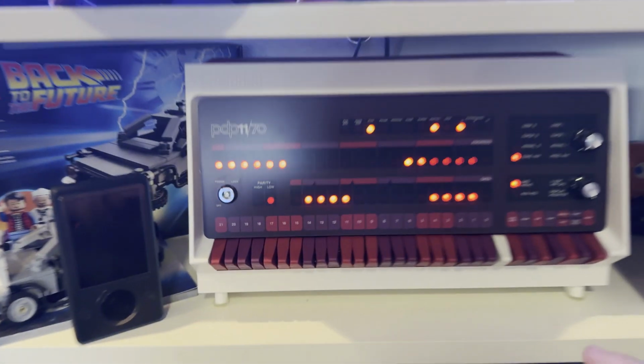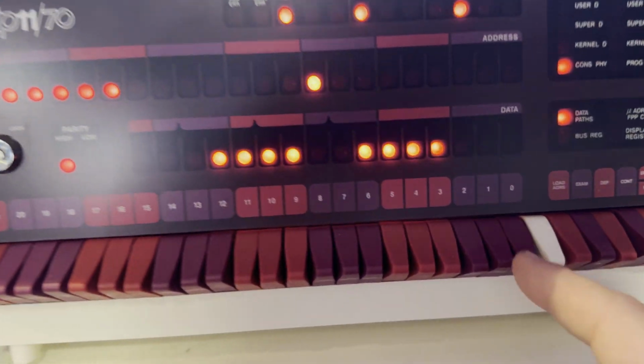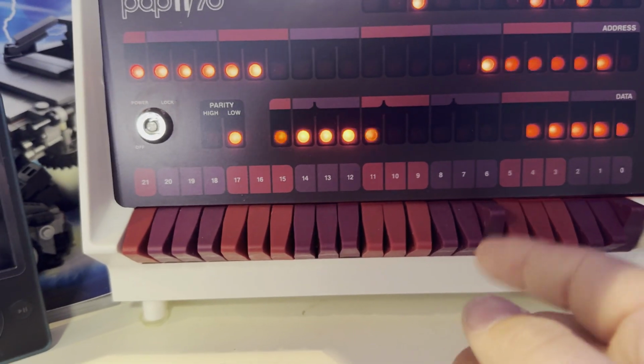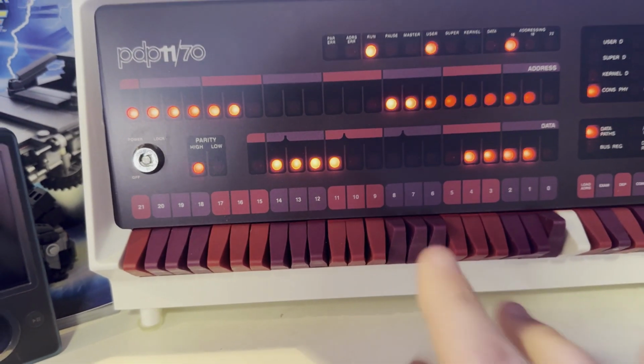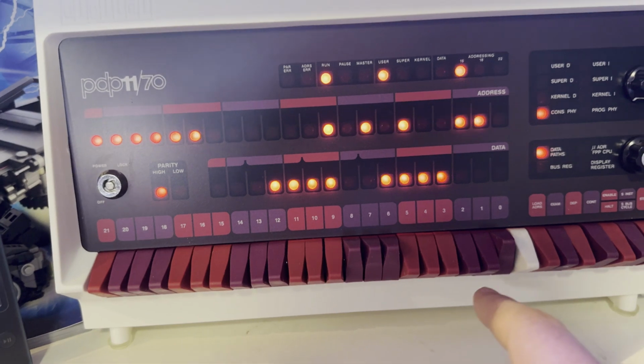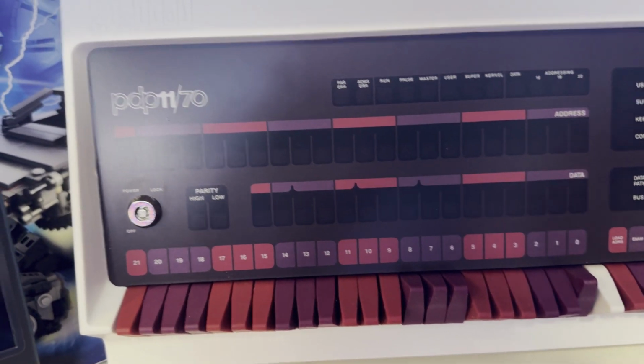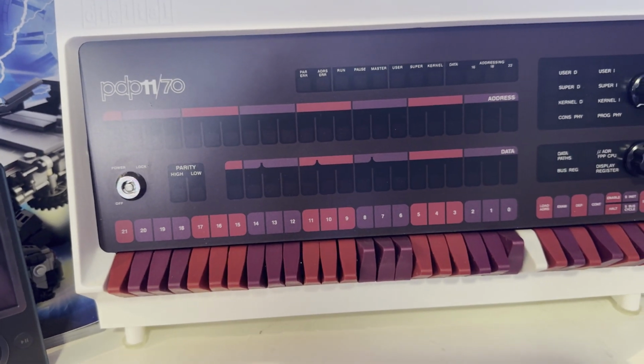Okay. All right. So, we literally set the bits in octal, and then we hit the address. Now we're going to boot into another operating system. Okay.